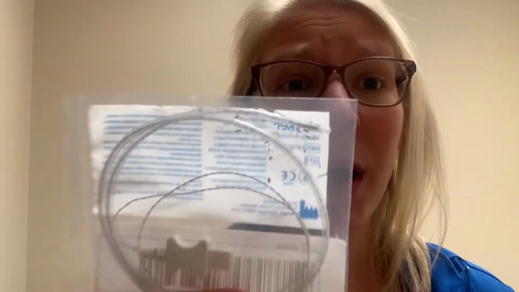If you don't have a temperature sensing Foley in or something, go ahead and insert one of these into the rectum, or if they're intubated, insert it into the esophagus and get your most accurate temperatures that way.